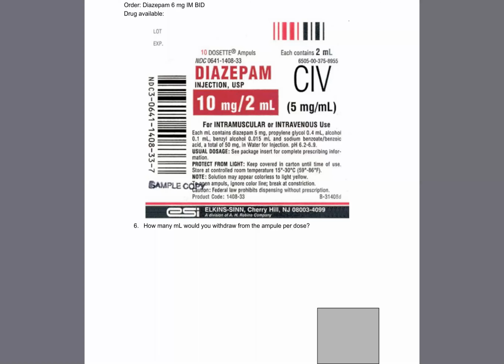Order for number 6 is diazepam, 6 milligrams IM, BID. The drug available is diazepam injection, 10 milligrams per 2 ml or 5 milligrams per ml, and it's for IM or intravenous use. So this is the correct medication that we're going to use. And number 6 is asking how many mLs would you withdraw from the ampule per dose. So the units that we're looking for are mLs per dose, and our order is 6 milligrams per dose.